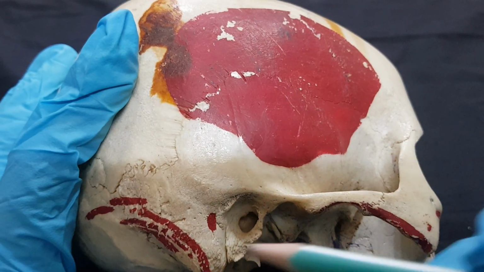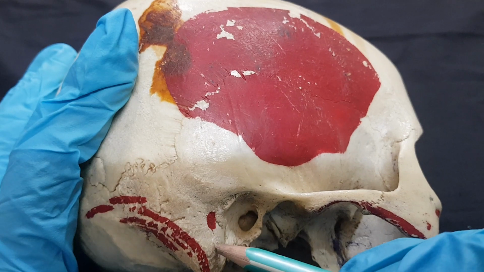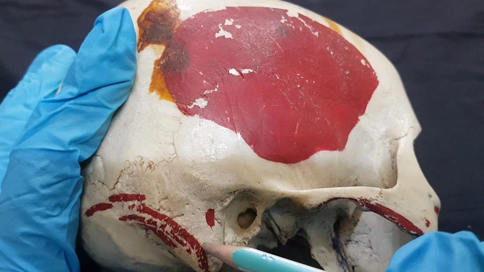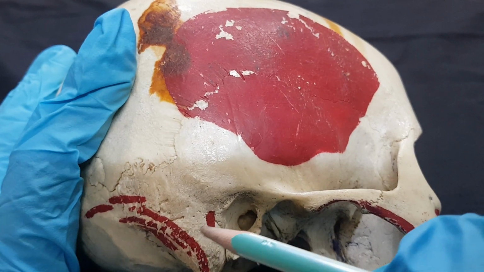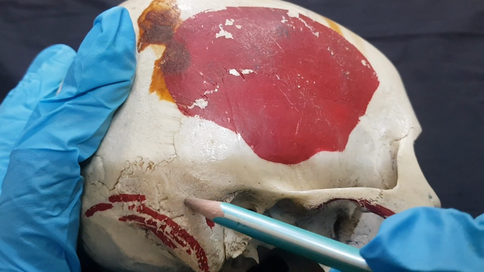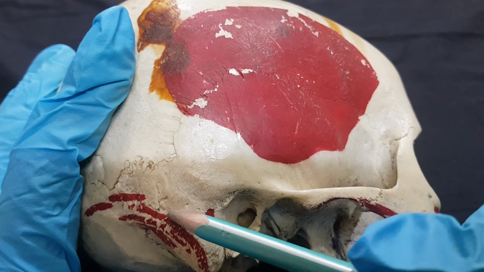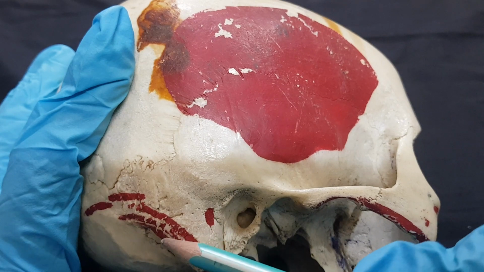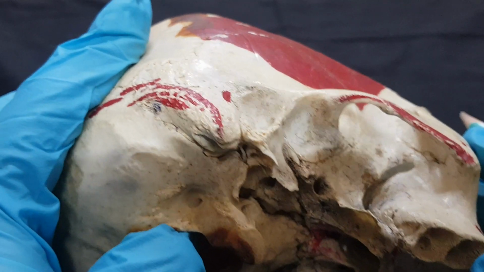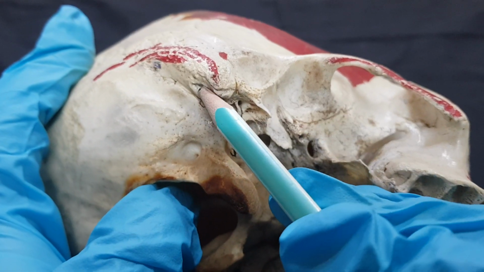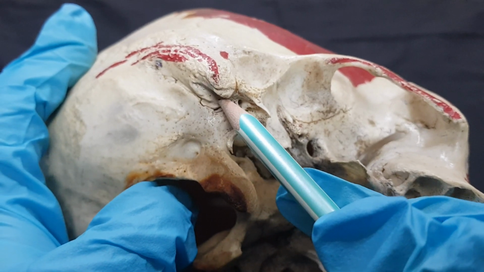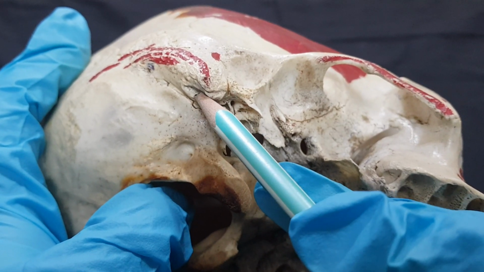Then we have this projection we see here. This is the mastoid process. The mastoid process projects downwards. It gives attachment to some muscles. We have the sternocleidomastoid, the splenius capitis, and the longissimus capitis. On the medial surface, it has a notch here that is known as the digastric notch, which gives attachment to the posterior belly of the digastric muscle.